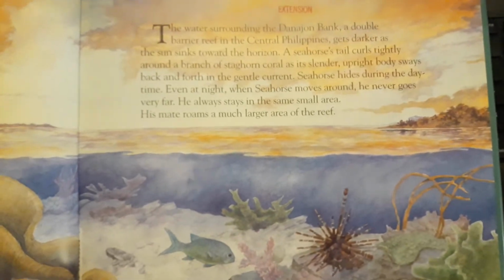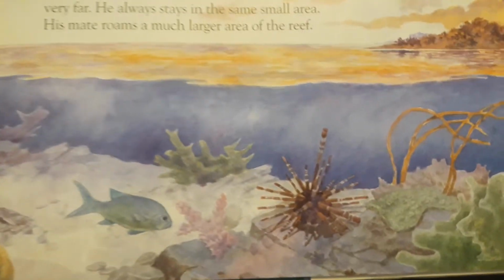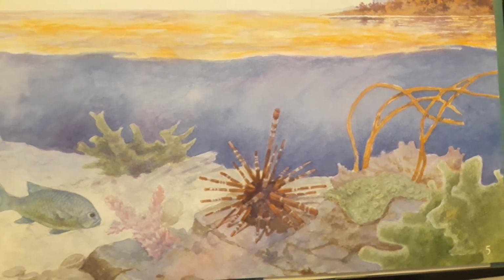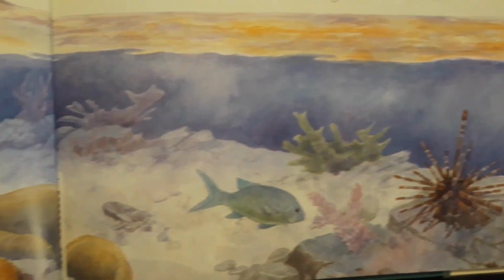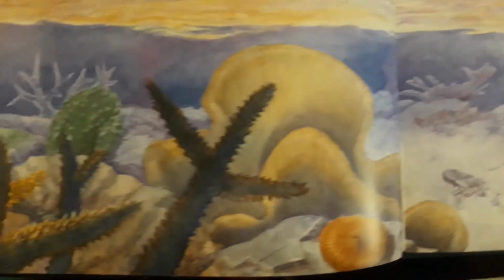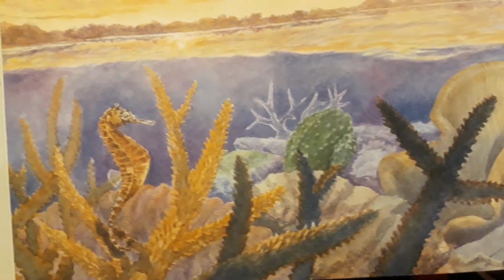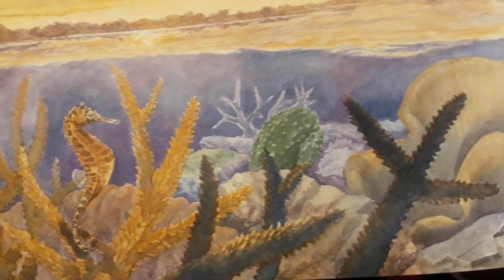All right, I'm going to try to stand up and get this glare to go away for you. Here we go. All right, take a look at all these wonderful fish that are in this illustration. There's a seahorse just like we had.